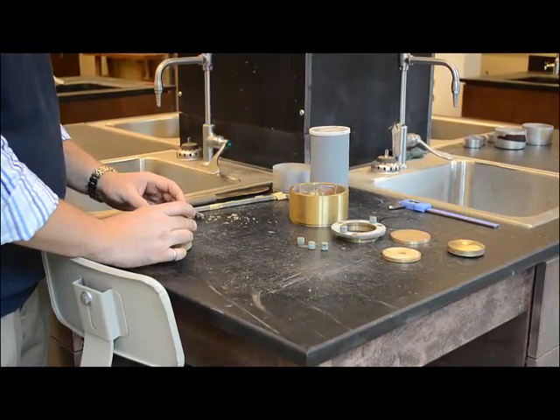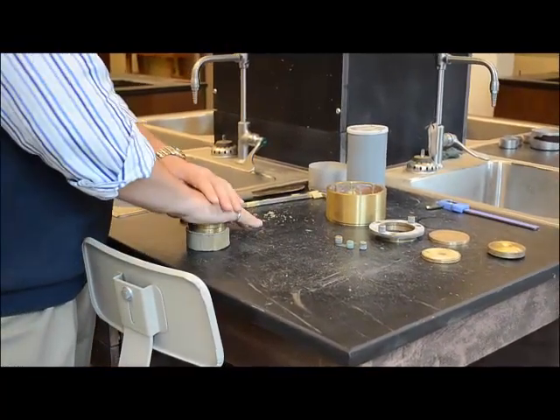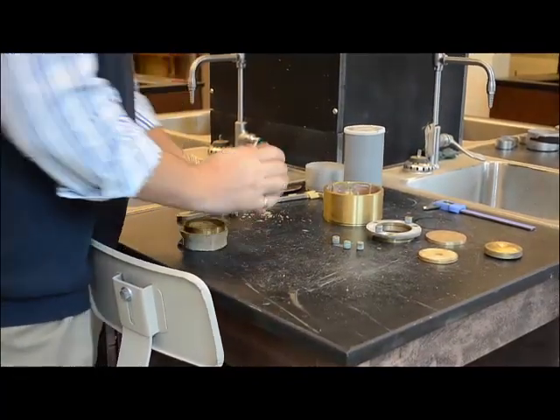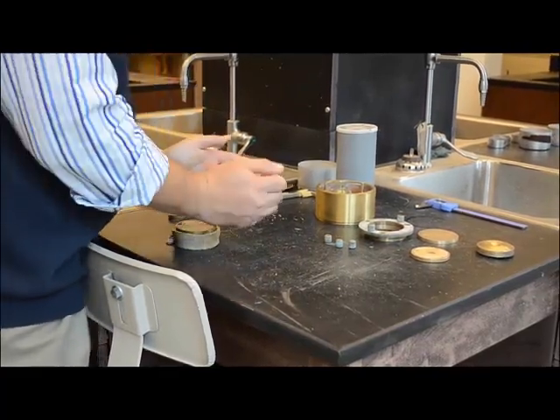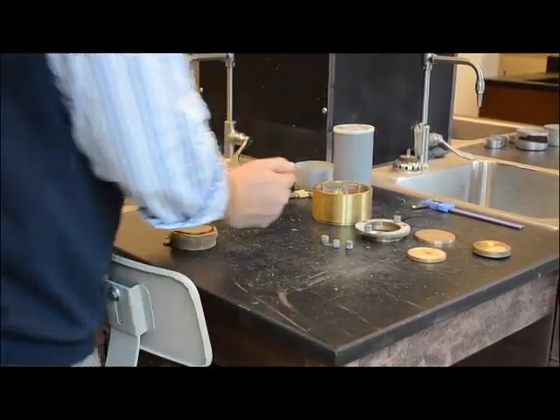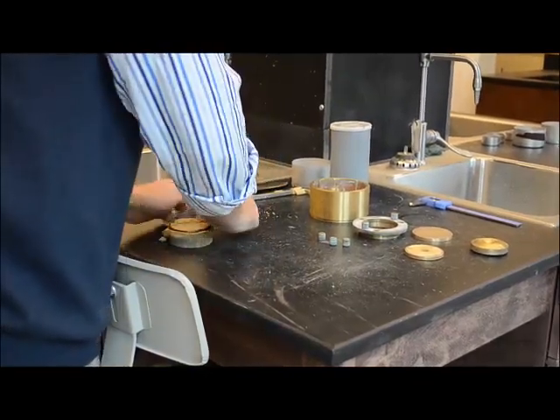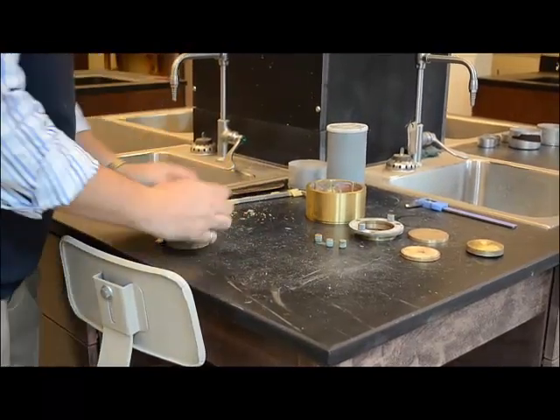Now that we have our sample trimmed or minimally trimmed to appropriate size, we use the cutting ring to cut through and install that sample within the cutting ring itself. Sometimes this takes a little bit of force. Sometimes you have to trim it into place, and you want to do this with as little disturbance to that sample as possible.